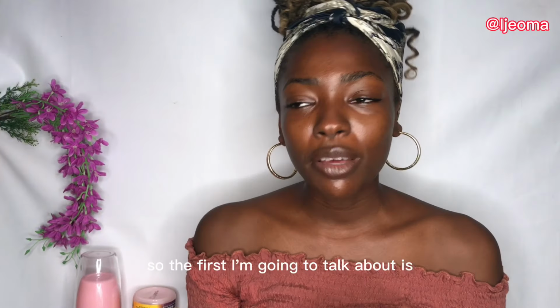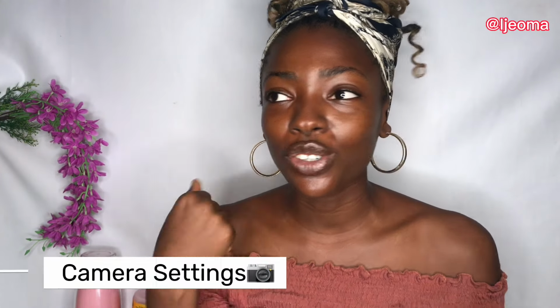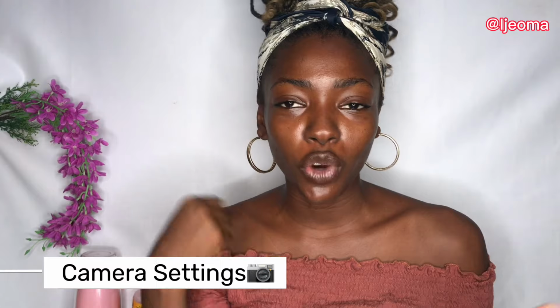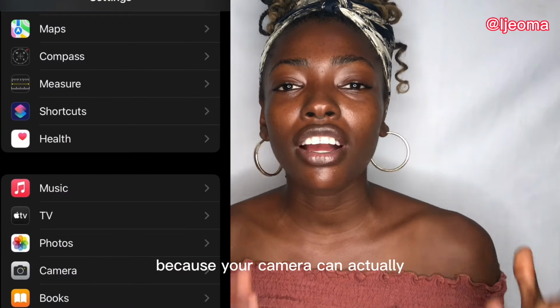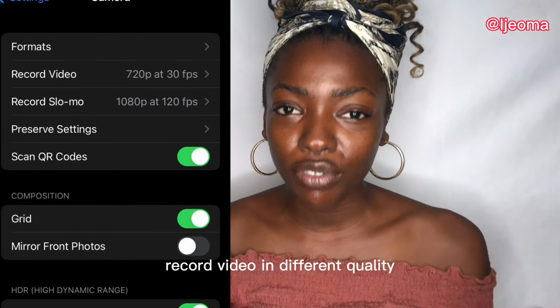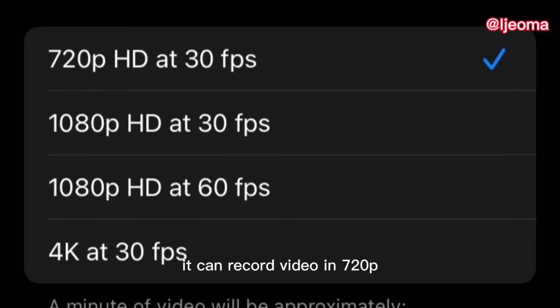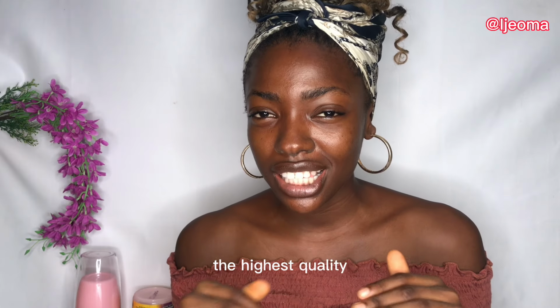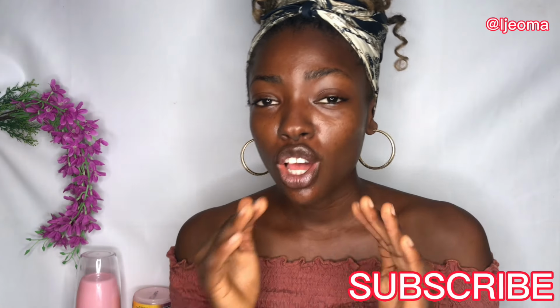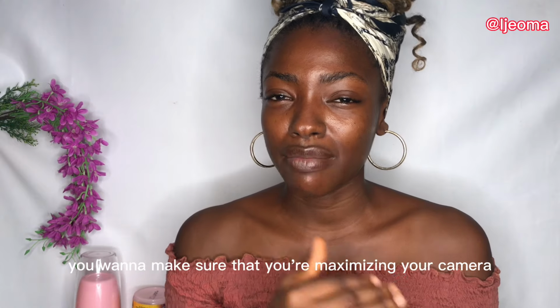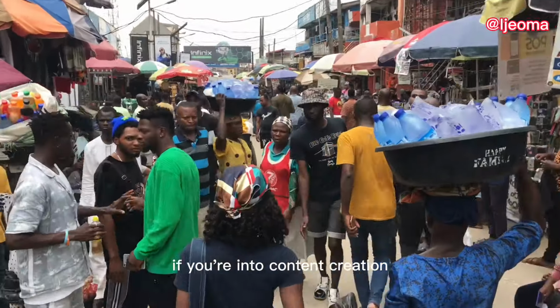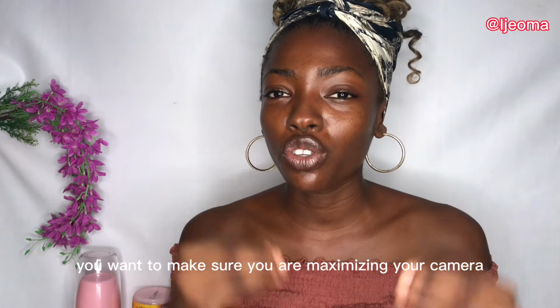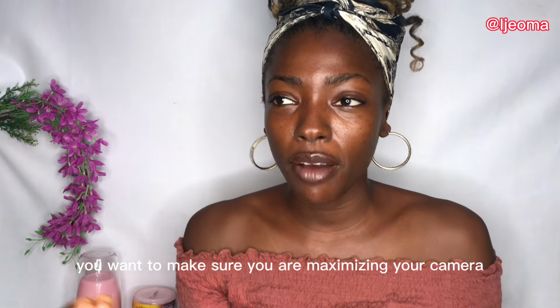Let's go. So the first thing I'm going to talk about is change your camera settings from default settings, because your camera can actually record video in different quality. You can record video in 720p, you can record video in 1080p, you can record video in 4K. 4K is like the highest quality, it's like HD quality. So you want to make sure that you're maximizing your camera. If you're into content creation, beauty content, you want to make sure you are maximizing your camera.